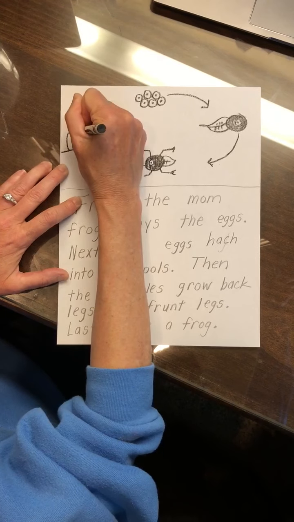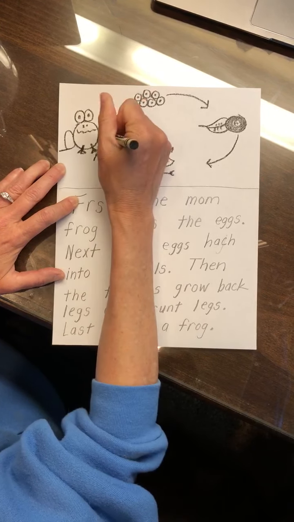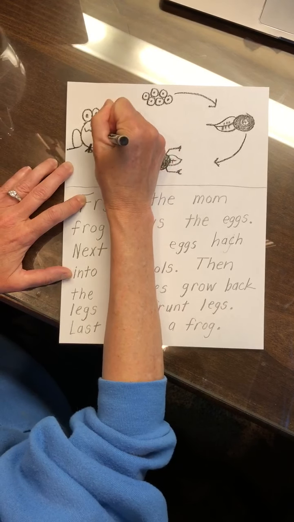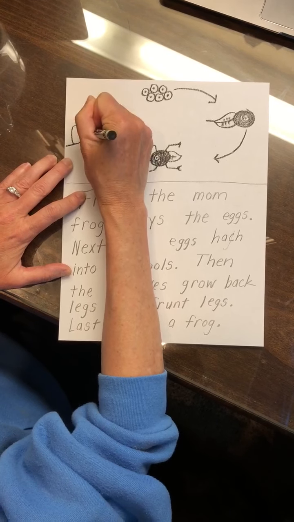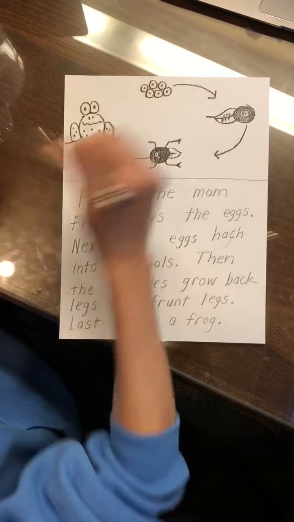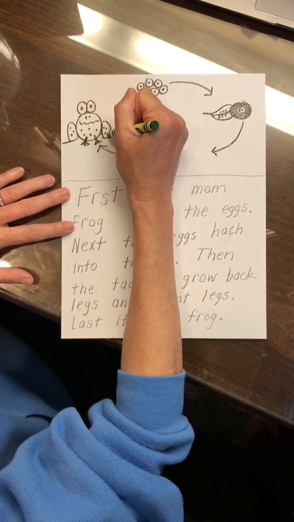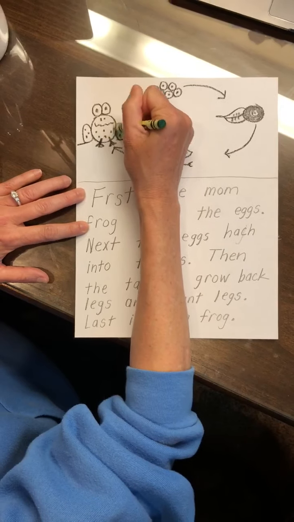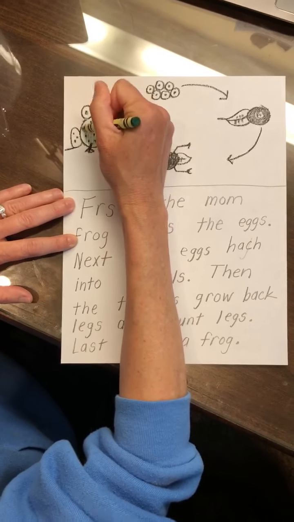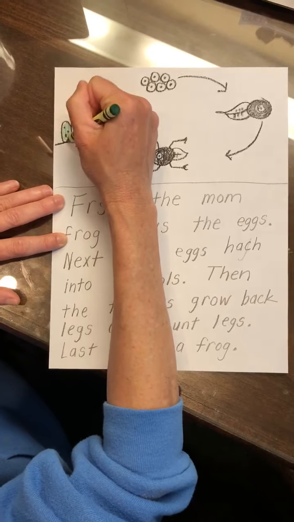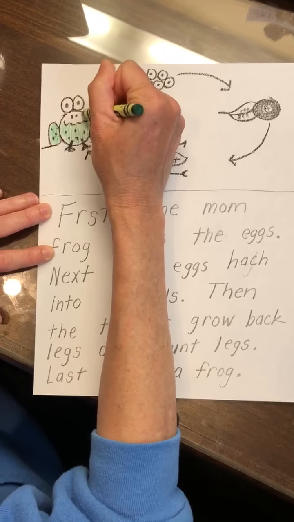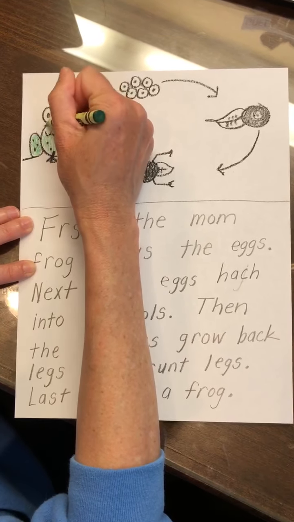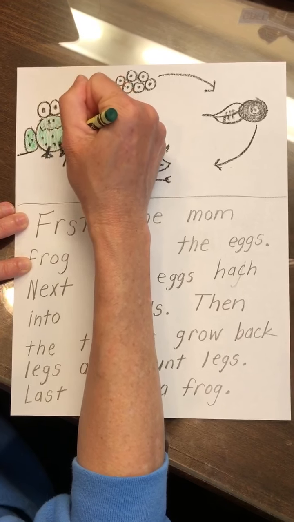The nostrils and the wide mouth, a few little spots. Now I'm going to get my green crayon. I'm going to color in my frog green. But I'm going to leave the eyes white.